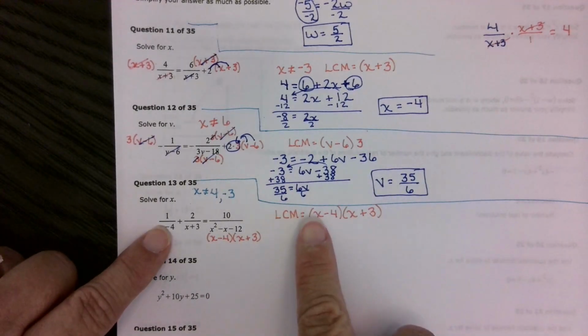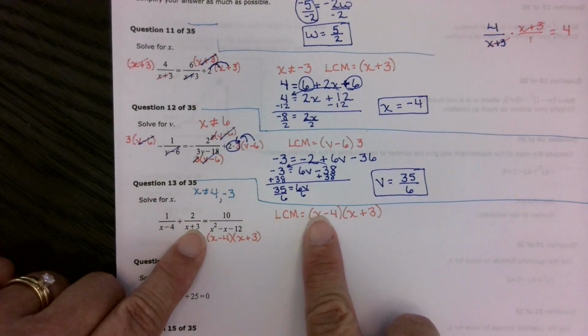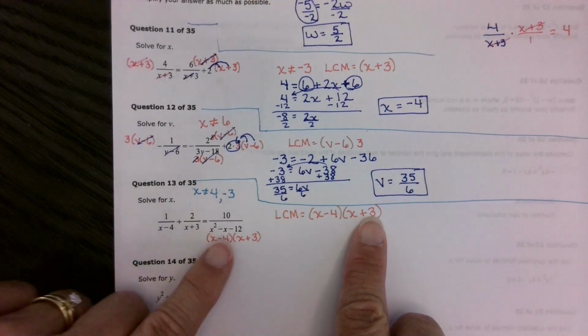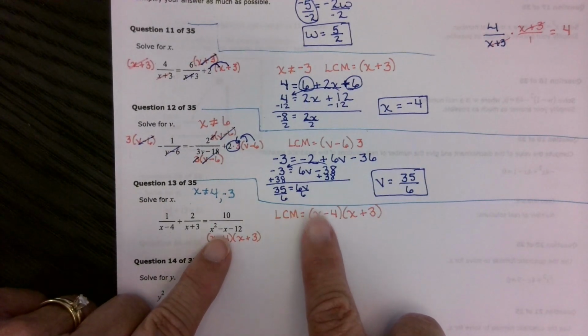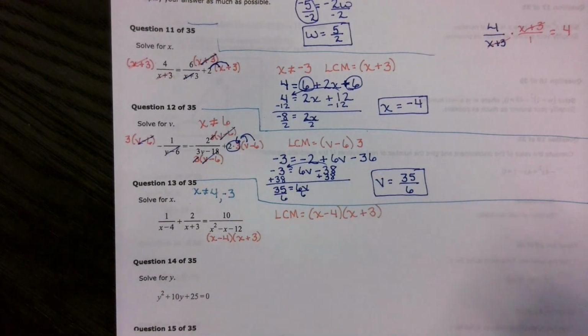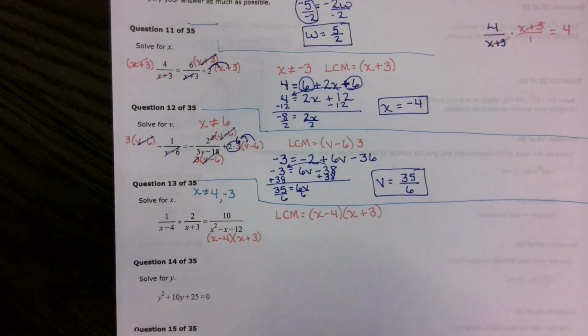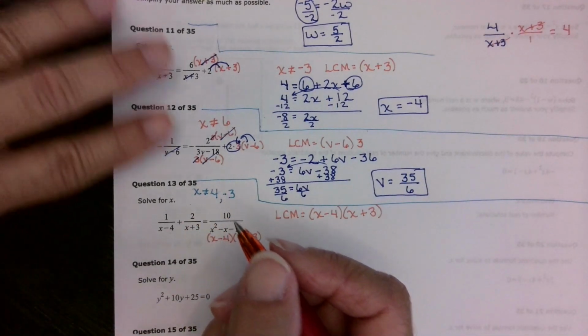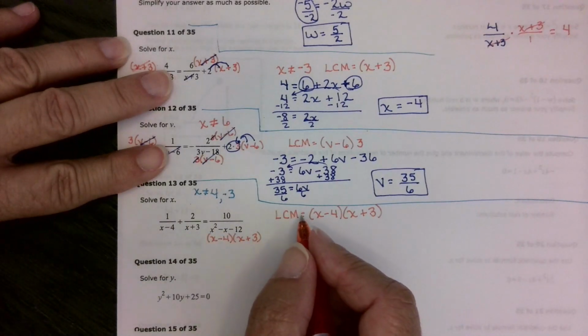So what I did was I listed my first one. Then I went to my next one. I didn't have it, so I had to list it. Then I go to my third one. I already have an x minus 4, and I already have an x plus 3. So that's my LCM. Everything that you have here, you're going to multiply by that.